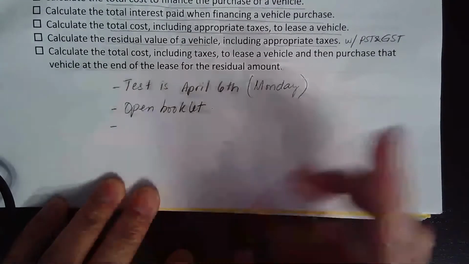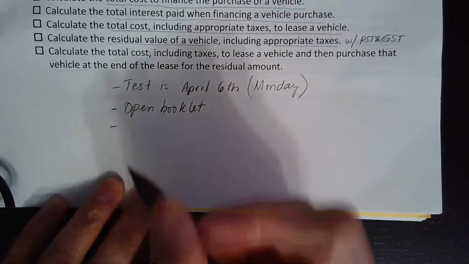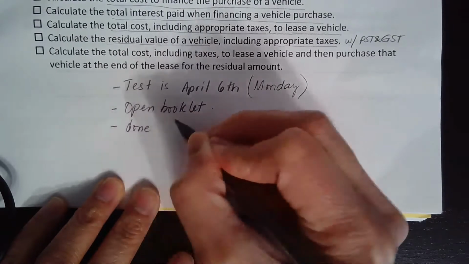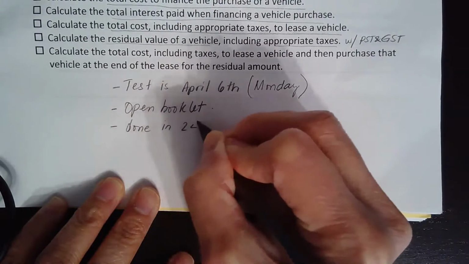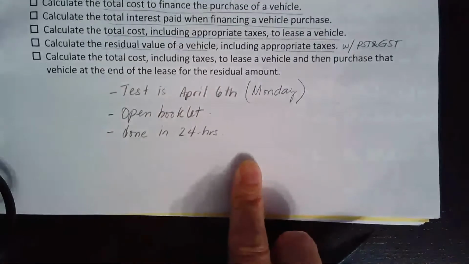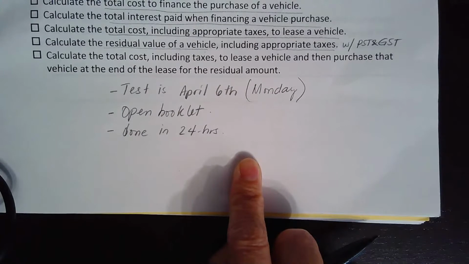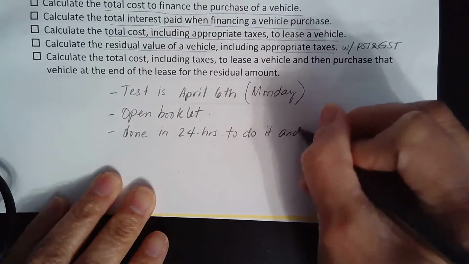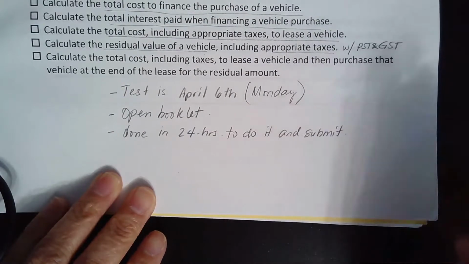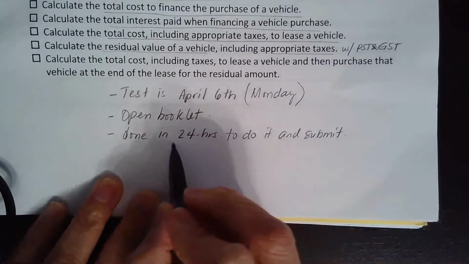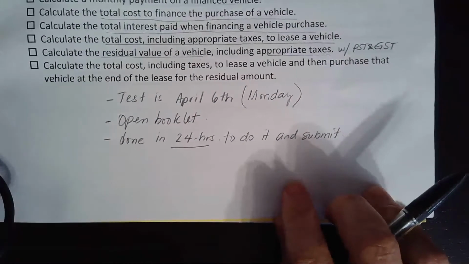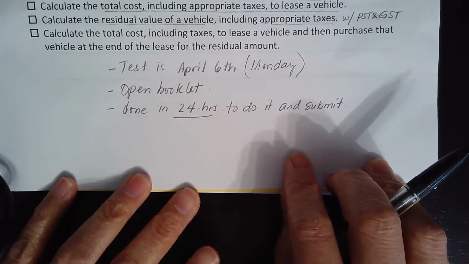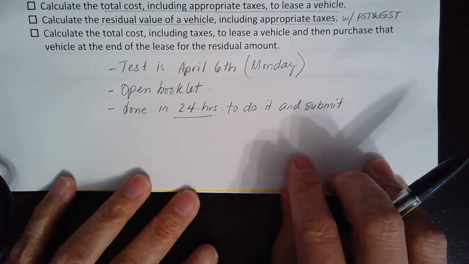It's open book, yes, that's correct, but it's to be done in 24 hours. On Monday morning, I will post it up, and then you have 24 hours to do it and submit. So that's the thing for next week on April 6th.